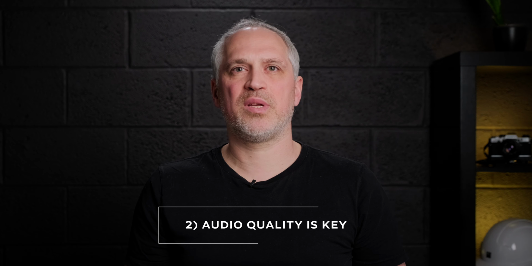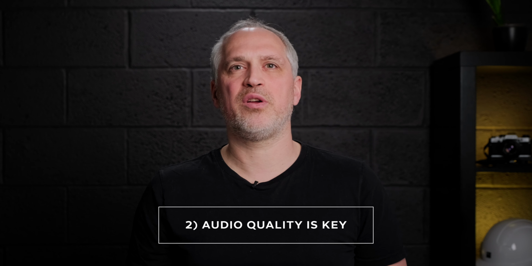Your audio needs to be good quality. So if you're using your phone, you could attach one of these, it's called a lav mic, straight into your phone. That will give you good quality audio, and audio is very important.